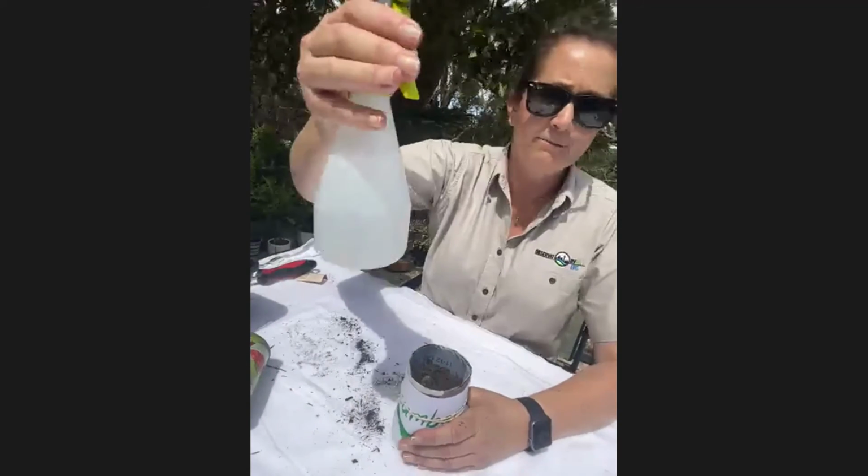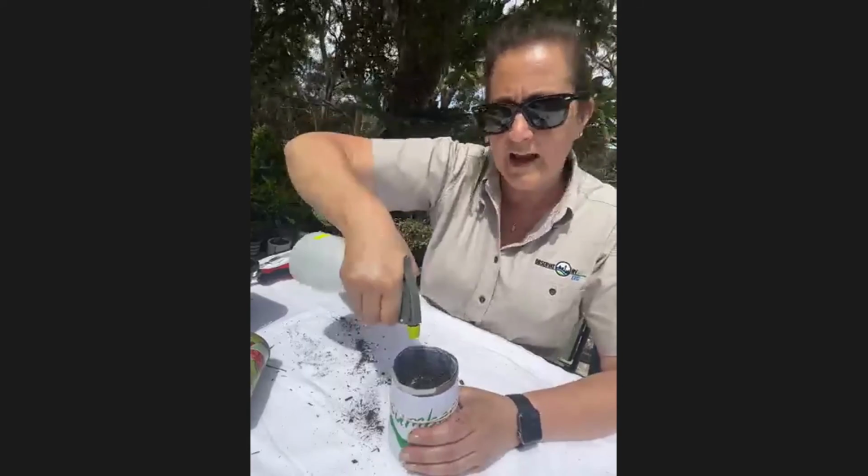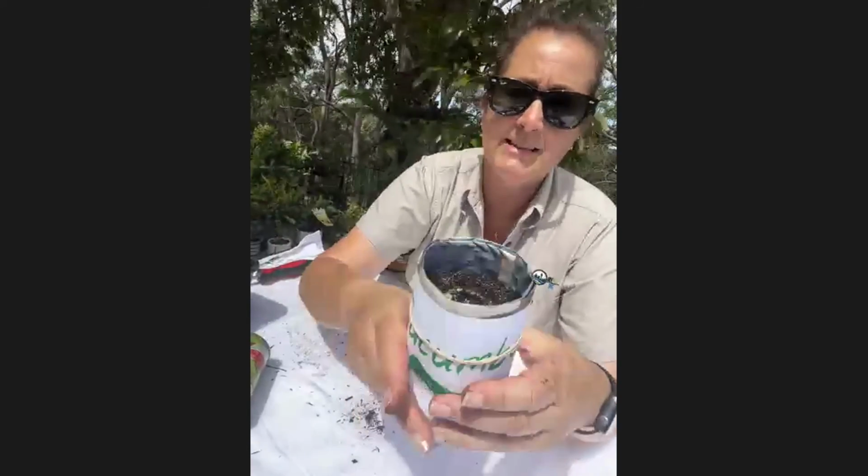And of course, most important, a bit of water. And I'll have to remember to water that every day to make sure that there's plenty of water in there so my seeds can grow.